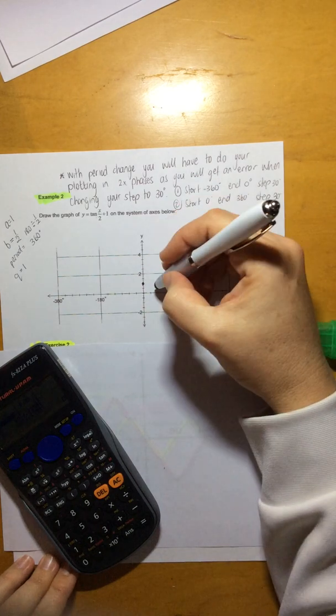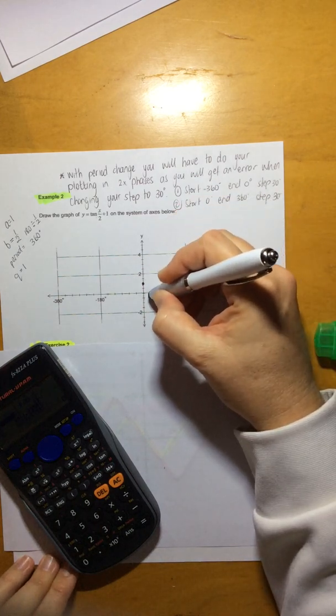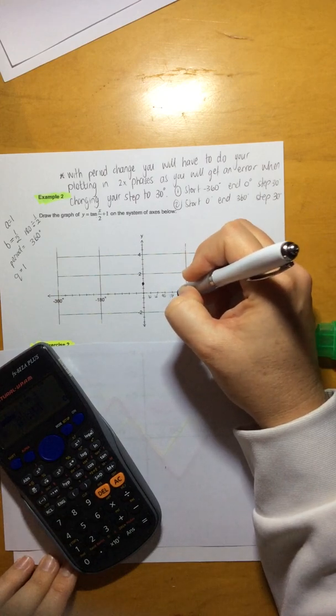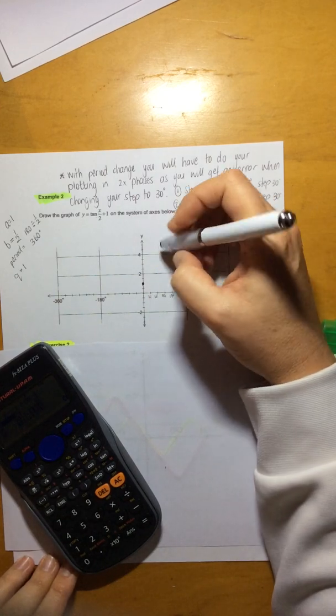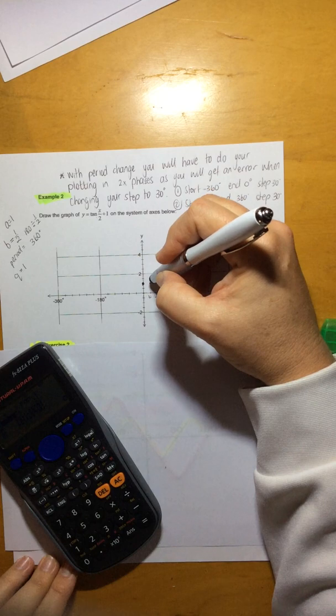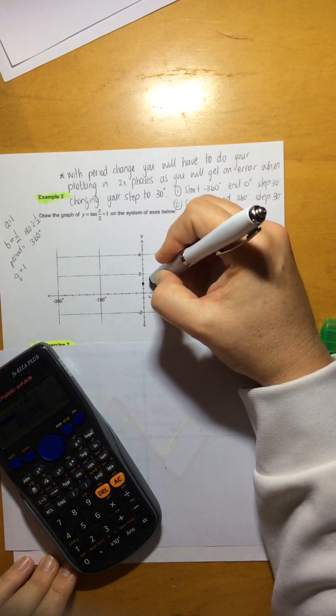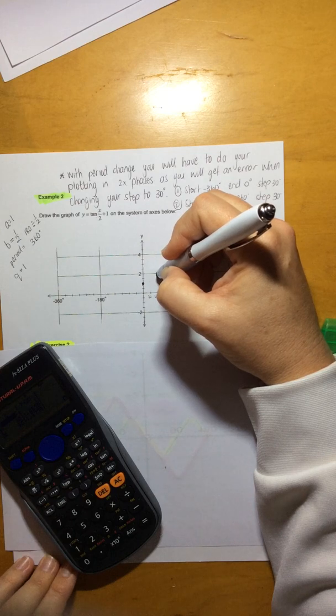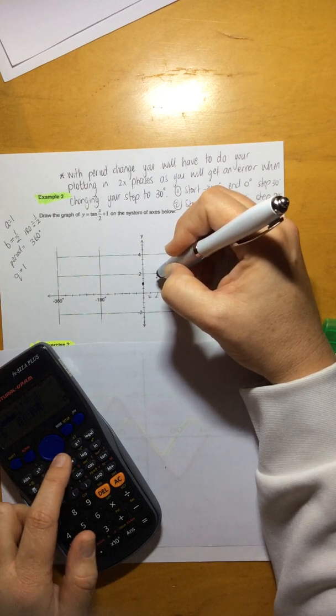At 30, so once again, that's 30, 60, 90, 120, 150. So at 30, I will have 1.2. So it's roundabout there. Okay, at 60, I'll have 1.5. That's more an accurate point.